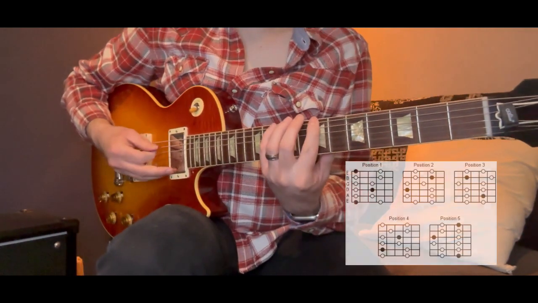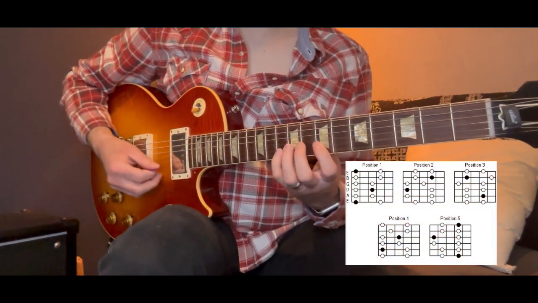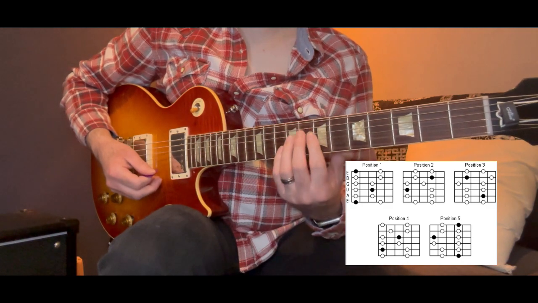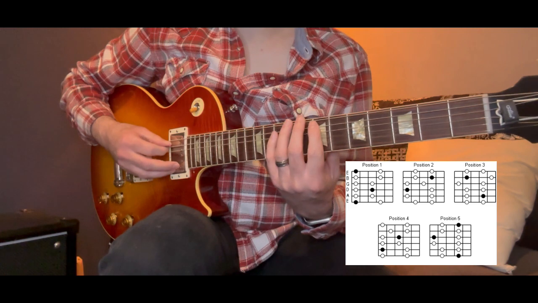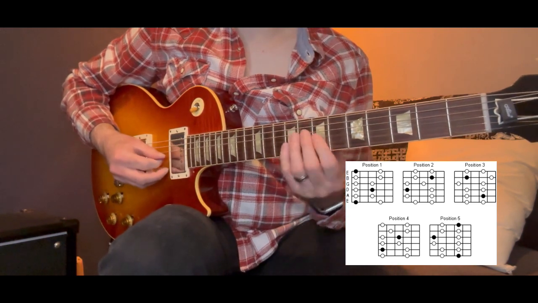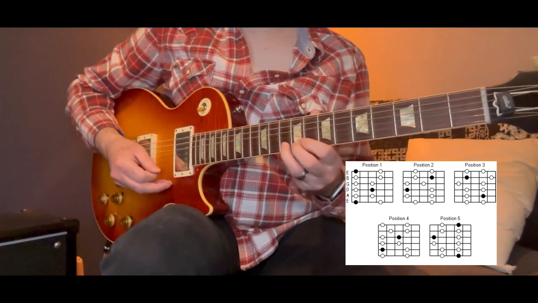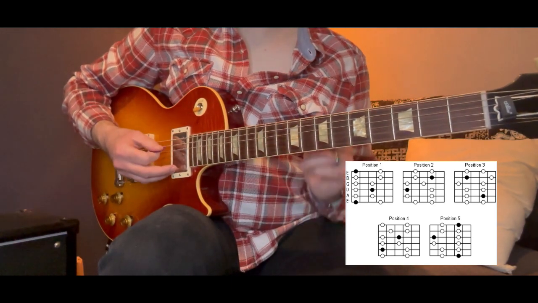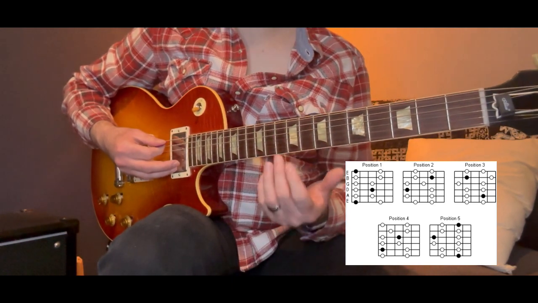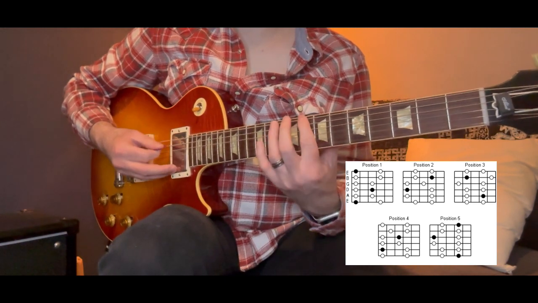Shape 1, wide, 3 narrows, 2 wides. Shape 2 begins with a narrow, then the 2 wides, then the 3 narrows. And again, we finish how we started. Shape 3 begins with the 3 narrows and then the 2 wides.